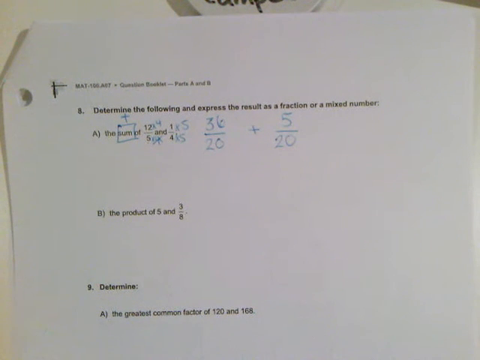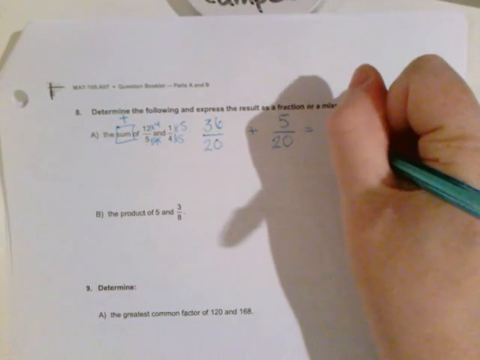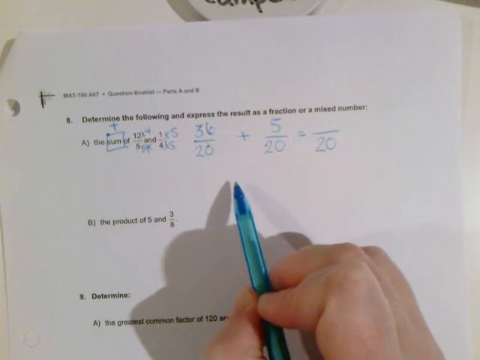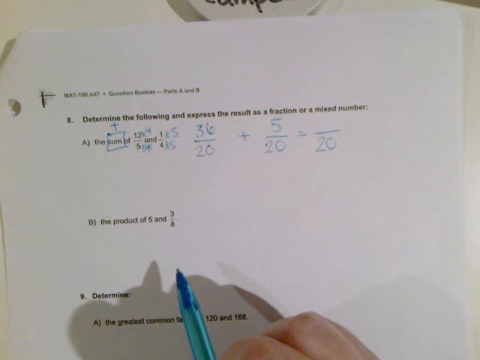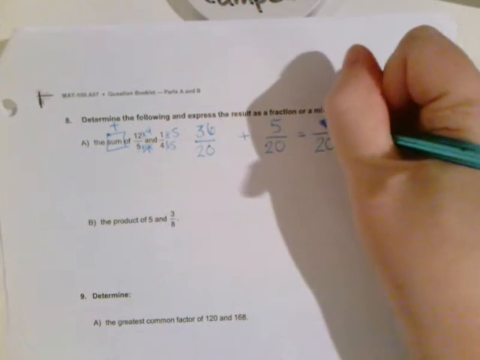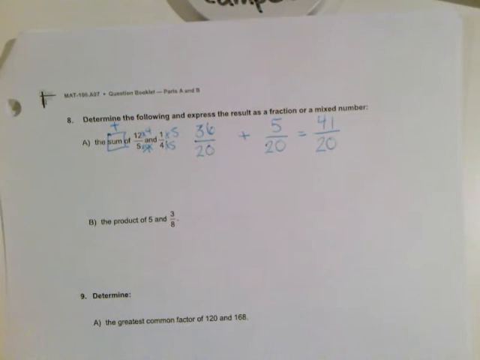Then when you want to do the actual addition, you just add up the tops and you keep the bottom out of 20. So you do 36 plus 5. Okay, so you should have 36 plus 5 is 41 over 20.